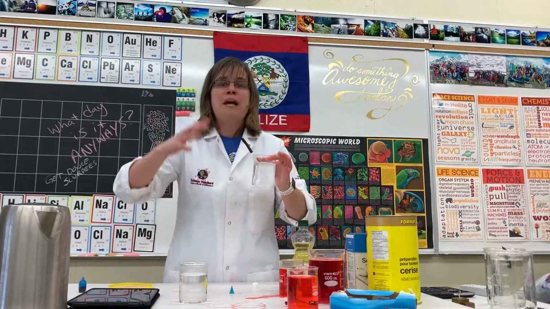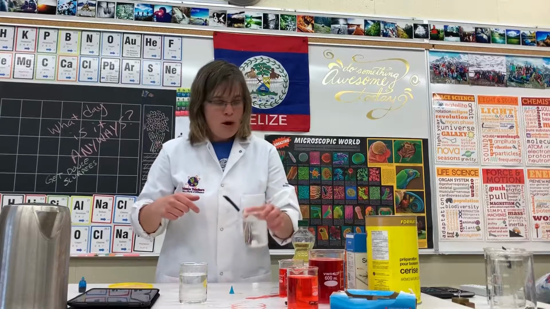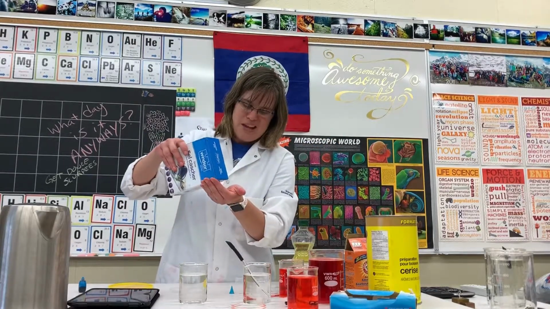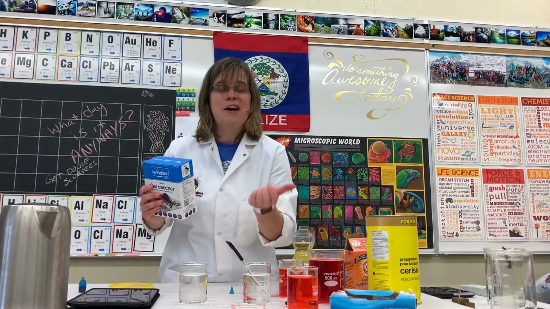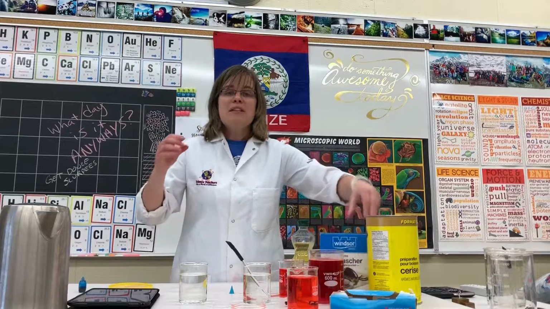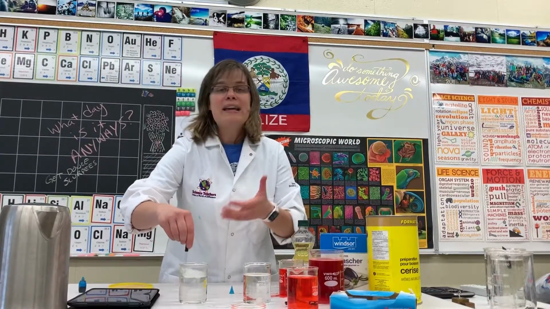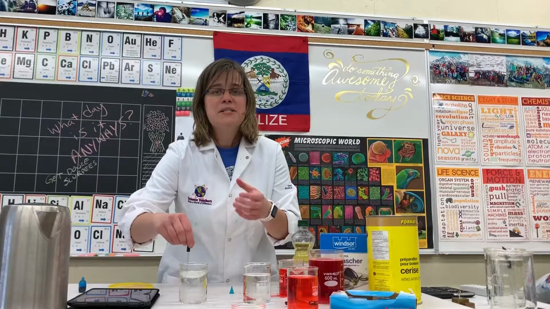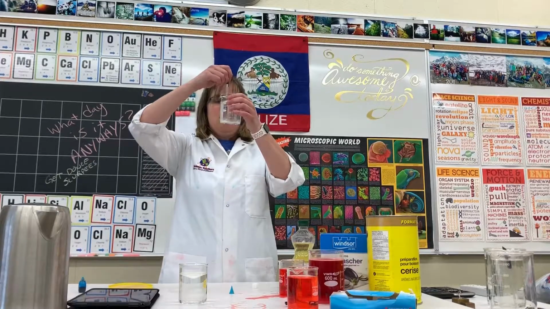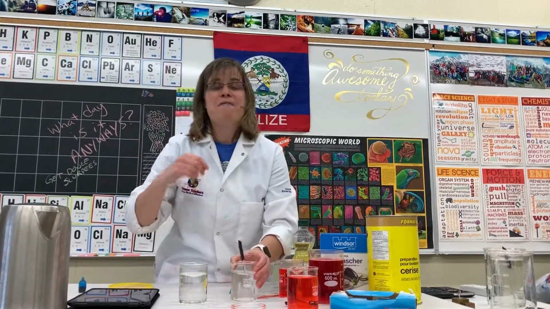Big, huge chunks of things take a long time to dissolve, whereas tiny particles usually take a small amount of time, except in the case of baking soda, because baking soda doesn't like water. But normally the smaller the particle, the easier it is to get it to dissolve. And so I can dissolve these smaller pieces of salt a lot faster than I can dissolve this big sugar cube, which I have to break up with my stick. So size of particles affects the speed.